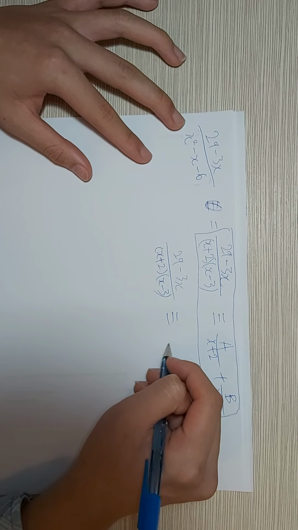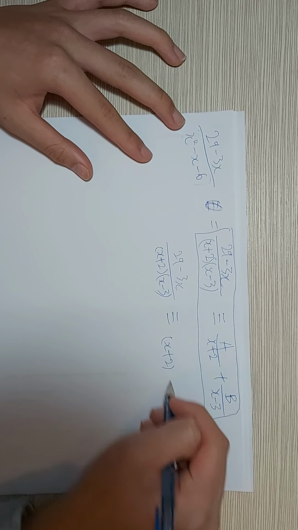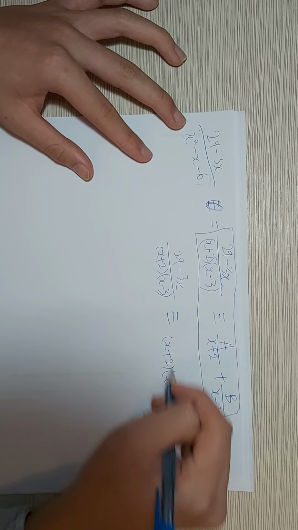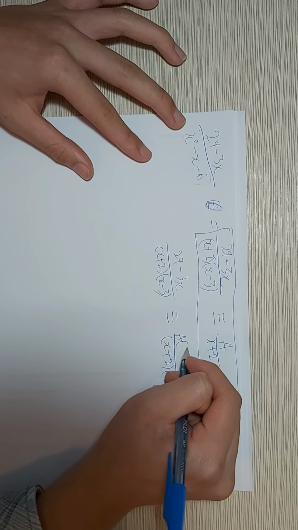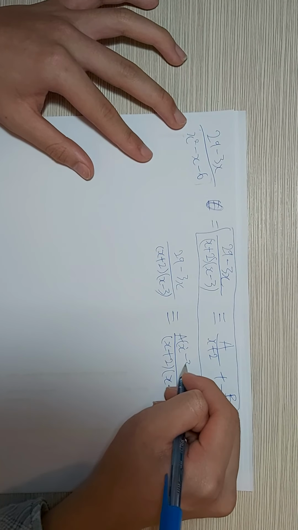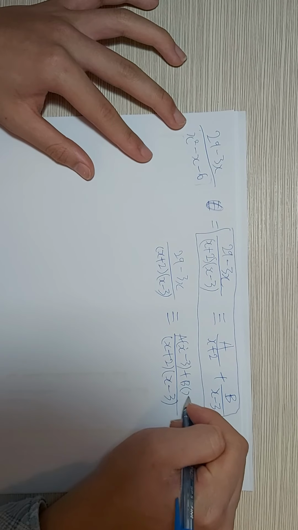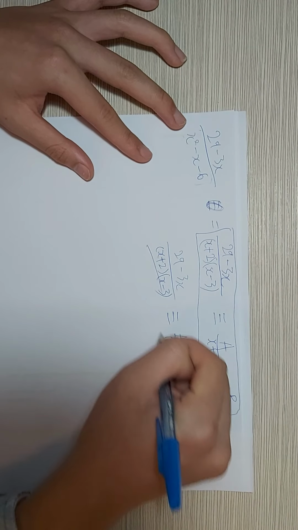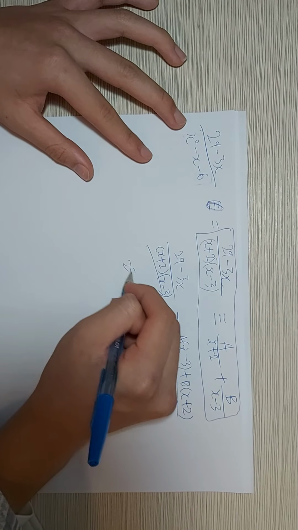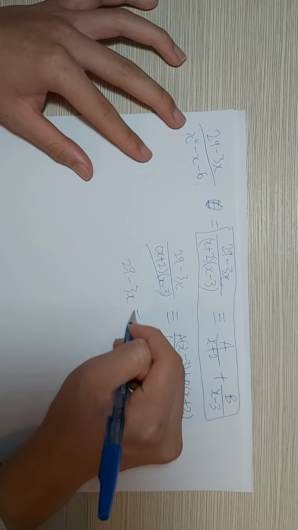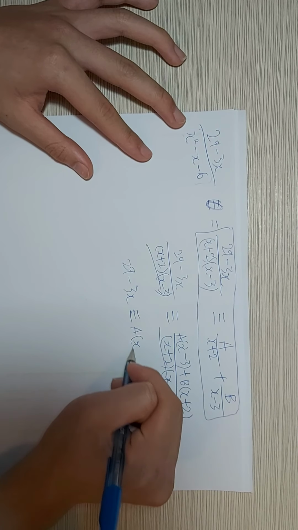Right hand side, we will want to combine them, so that the new denominator will cancel out. Now this cancels out, we can get this result.